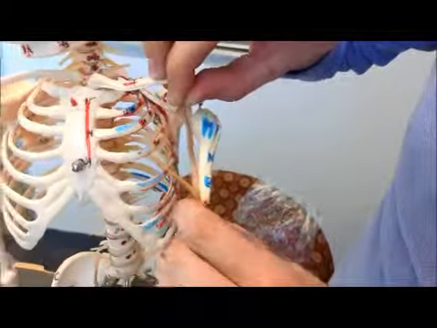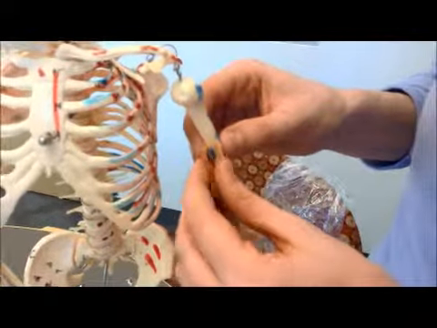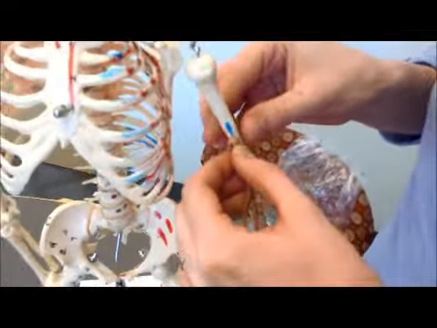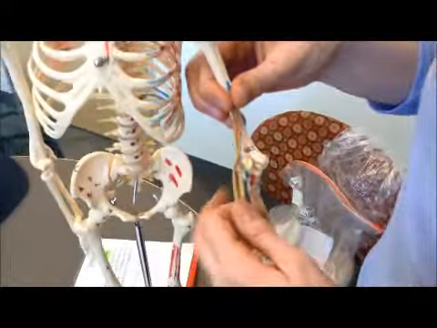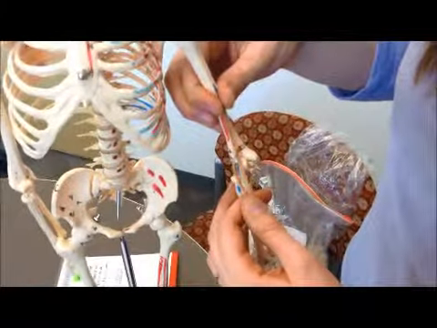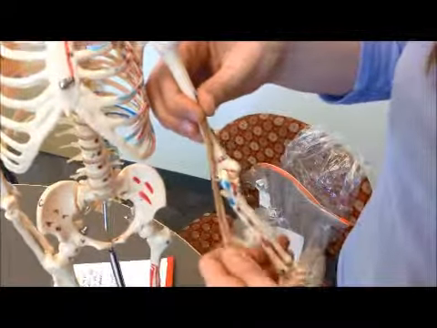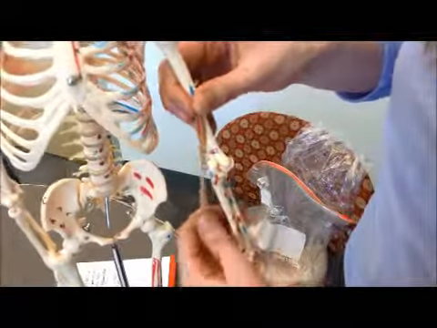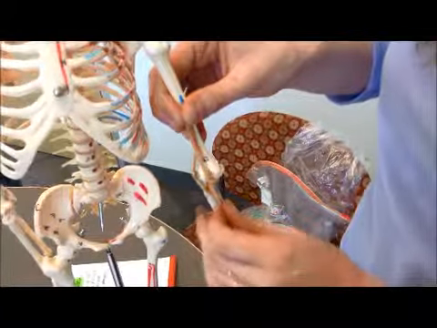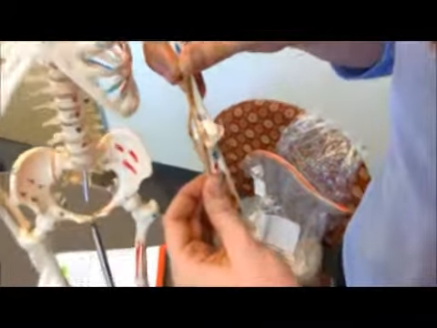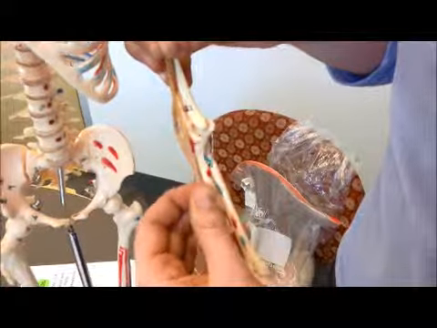Brachialis is within the biceps brachii. Its origin is the distal half of the anterior surface of the humerus. Insertion is the coronoid process and tuberosity of the ulna. Its action, major flexor of the forearm, flexes the forearm in all positions.